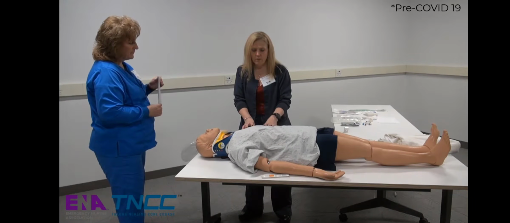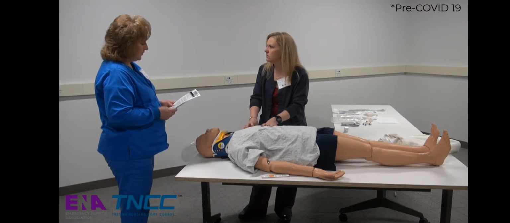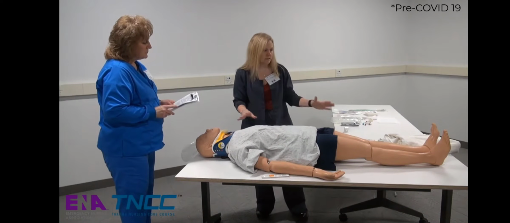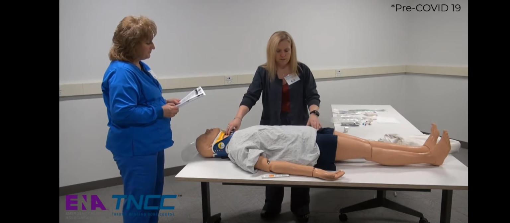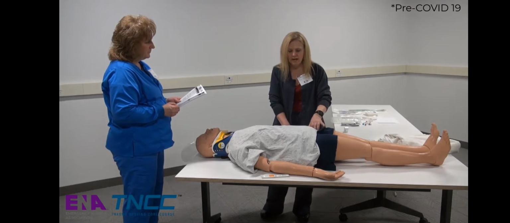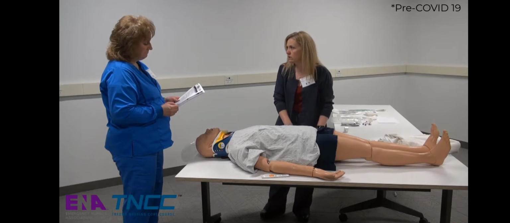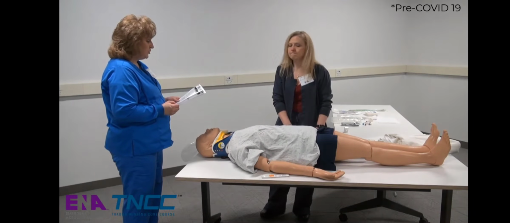Okay, so we've addressed airway, breathing. I'd like to move on to circulation. Okay, so I'm going to again assess for any signs of uncontrolled hemorrhage. We're going to check central pulses on this patient, and we're going to look at skin color, temperature, and moisture. So there is no uncontrolled external hemorrhage.